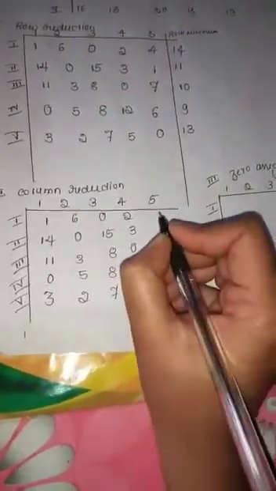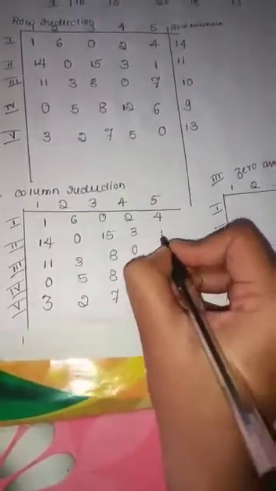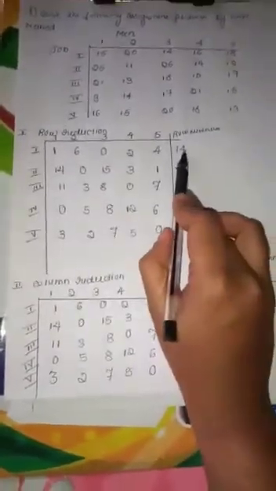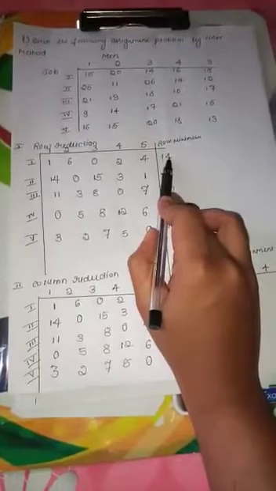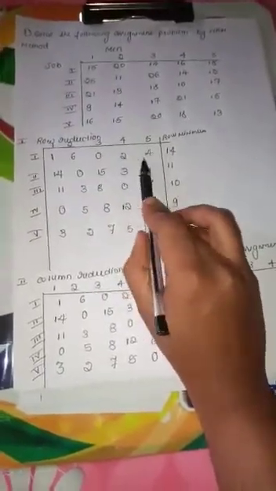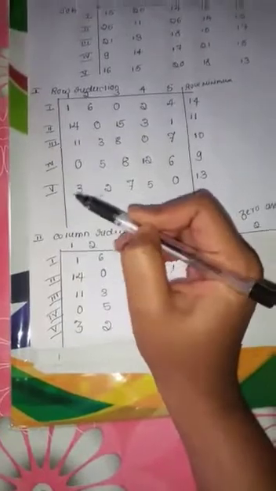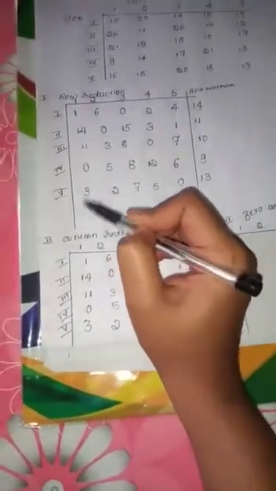Again in the last column also the smallest element is 0. Again there is no change in the values. Okay. The first step is row reduction. You have to select the smallest element of each row and subtract the smallest element from the other elements of that row. And the second step is column reduction.